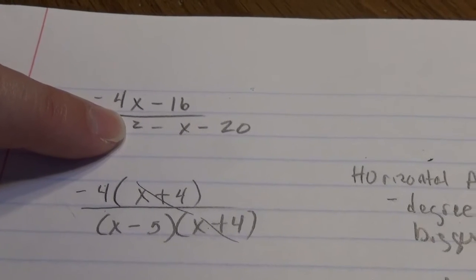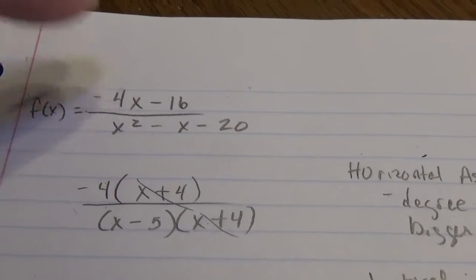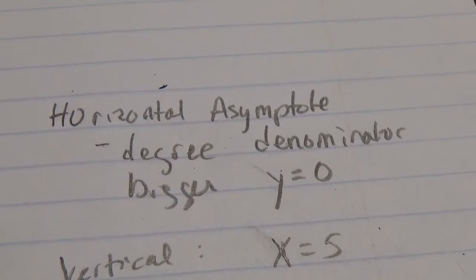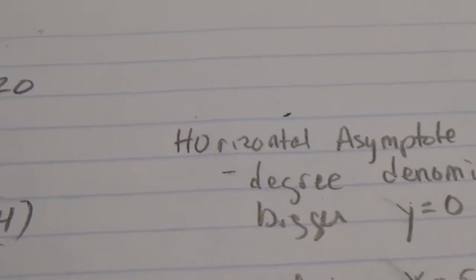by looking at the degree of the polynomial. Here it's x squared, here it's x to the first, so since the denominator is bigger, our horizontal asymptote is at y equals 0.